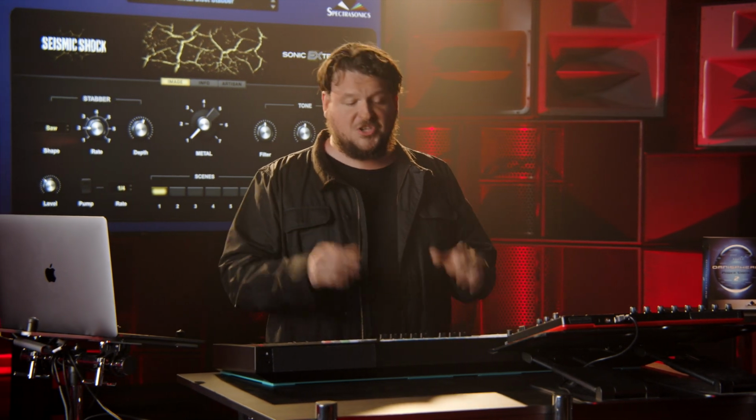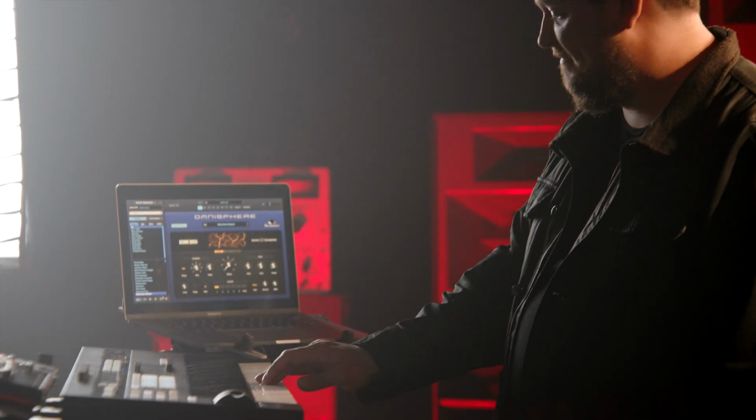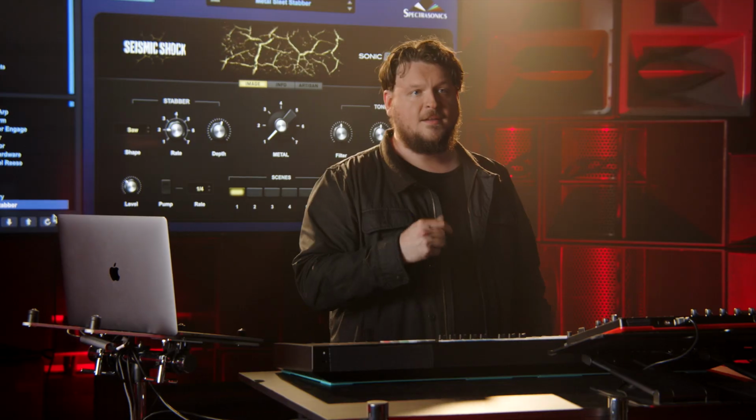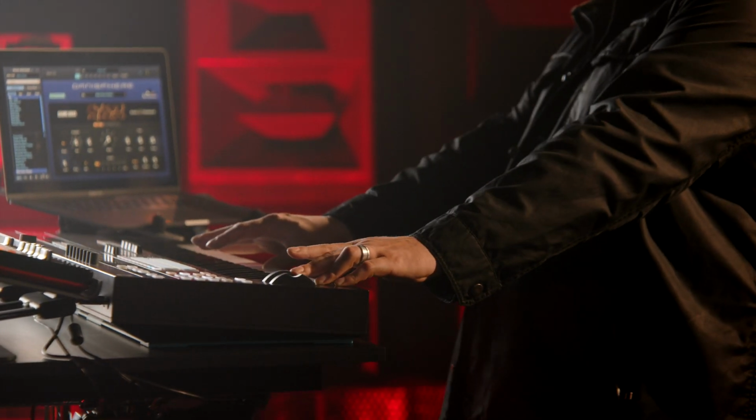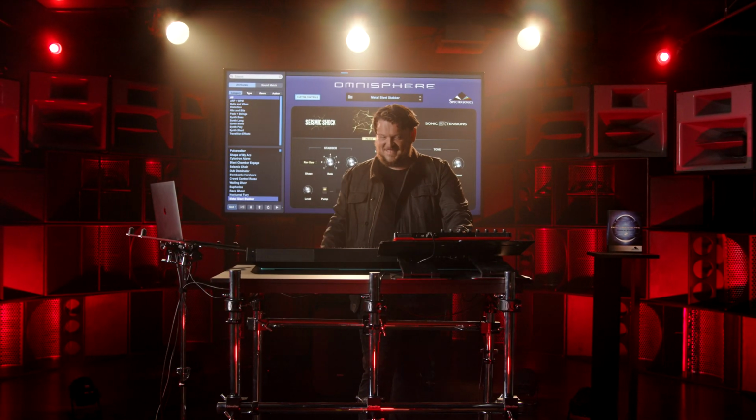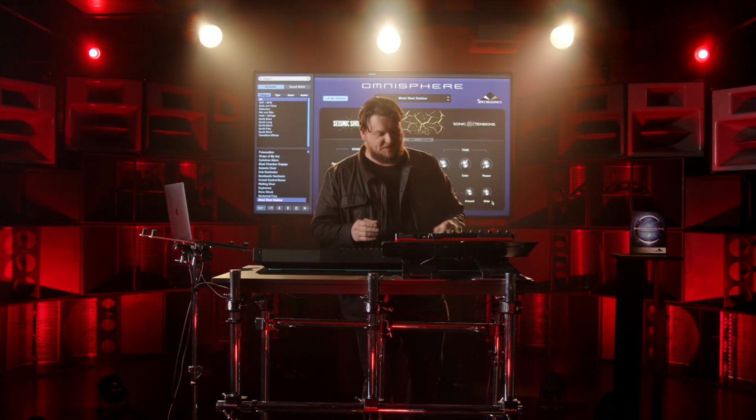Did you notice the animated reverb? That's coming from another one of the new effects we'll be talking about soon. Okay, Metal Sleet Stabber. I love this one because you can play it like a punchy bass sound. Or if you hold a note and use the mod wheel, you get this cool rhythmic effect. And the scenes take this sound in all kinds of cool directions.